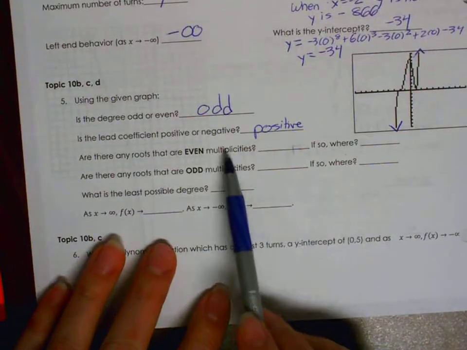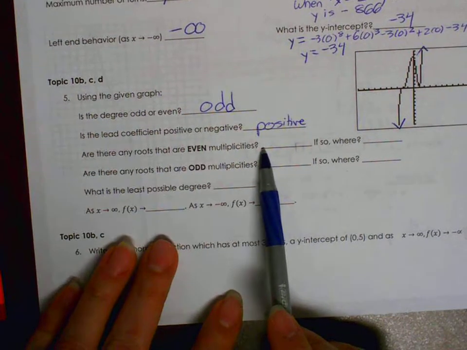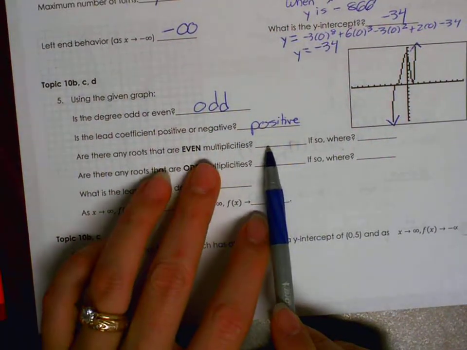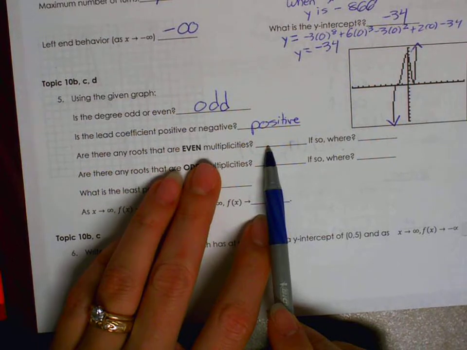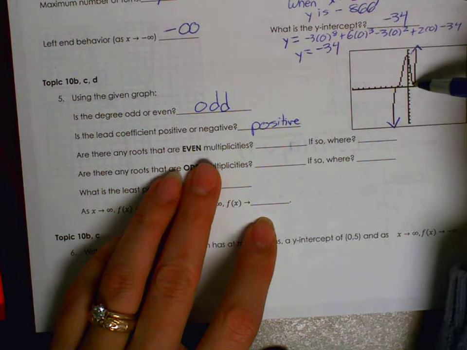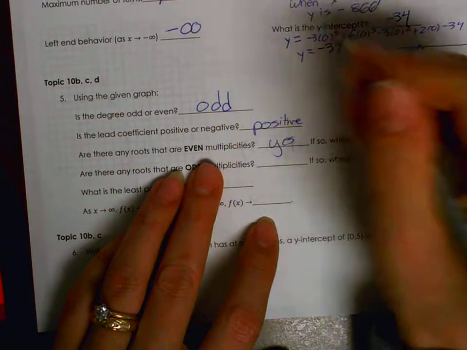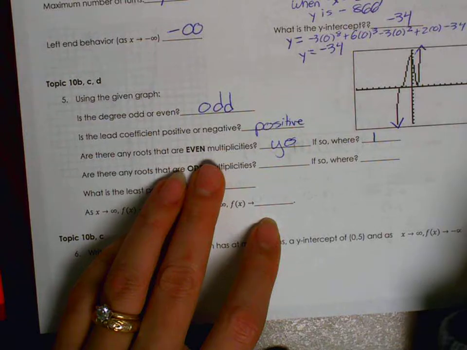All right, are there any roots that are even multiplicities? So that means I have a bounce if I have an even multiplicity. So yeah, I definitely have a bounce, right? I have here, it bounces off and comes back up. So yes, there is a bounce at 1.